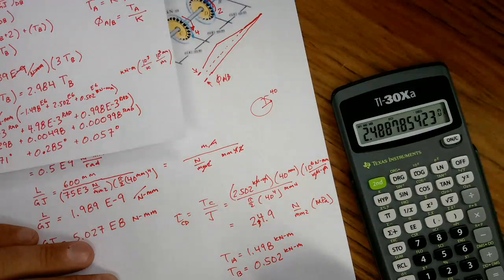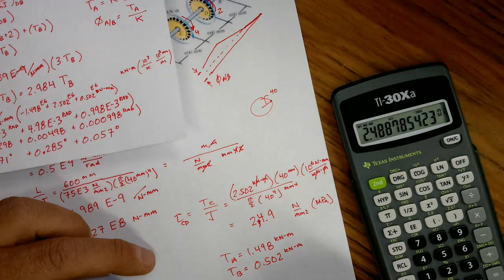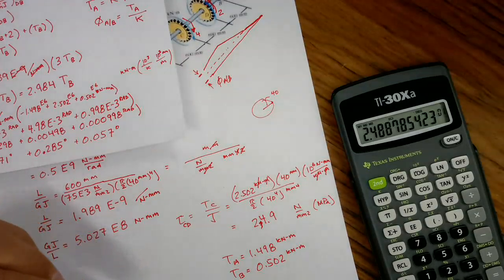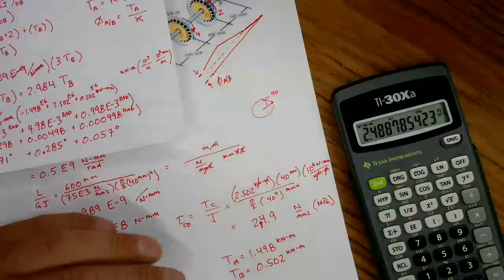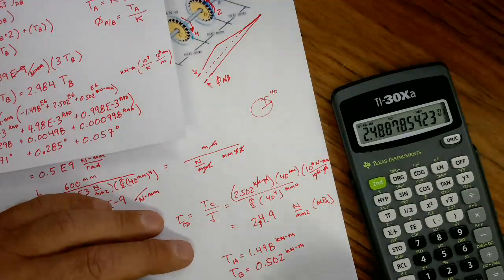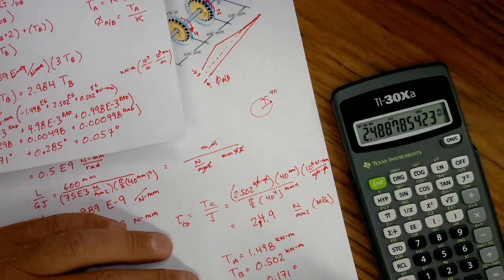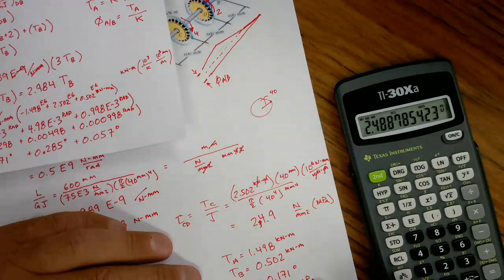The angle of twist at A, which we can leave as just subscript A, or you can say A with respect to B, the absolute amount is equal to 0.171 degrees, and the maximum shear stress occurs in CD, and it's equal to 24.9 megapascals.